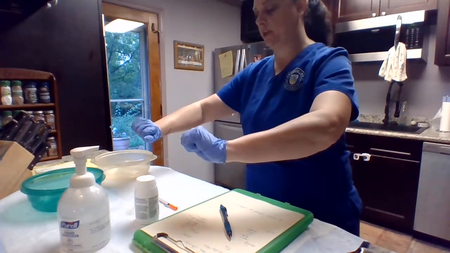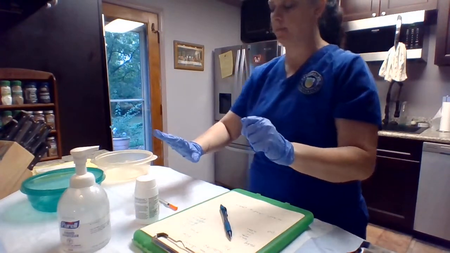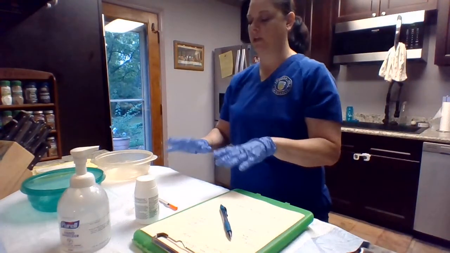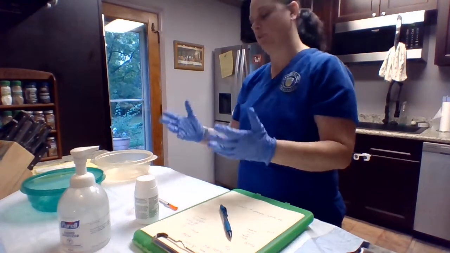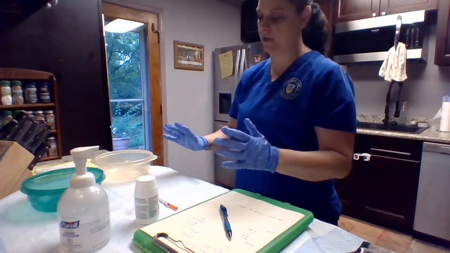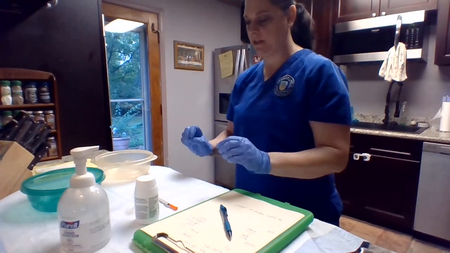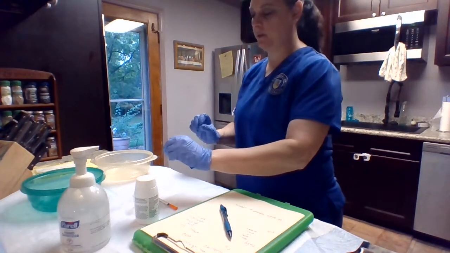So we have lifted up the sheets and the clothing to expose the belly, the abdomen area. What I am checking now is whether there are any lesions, trauma, or inflammation. Do I see any bony prominences in the area? I do not see any of that, so I'm going to go about 1 inch from the umbilicus.